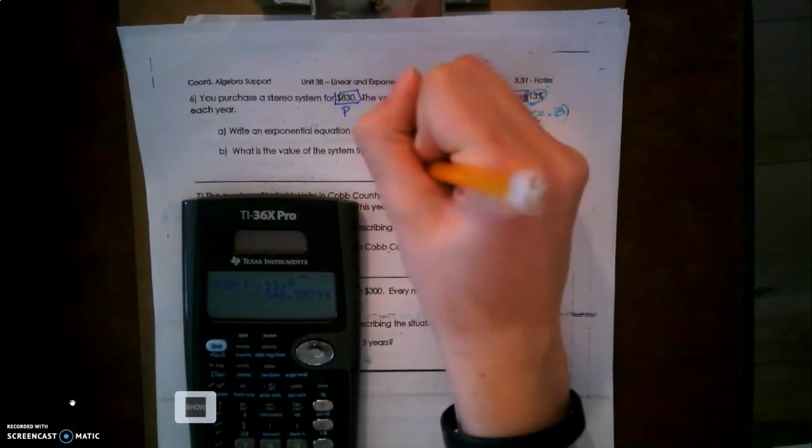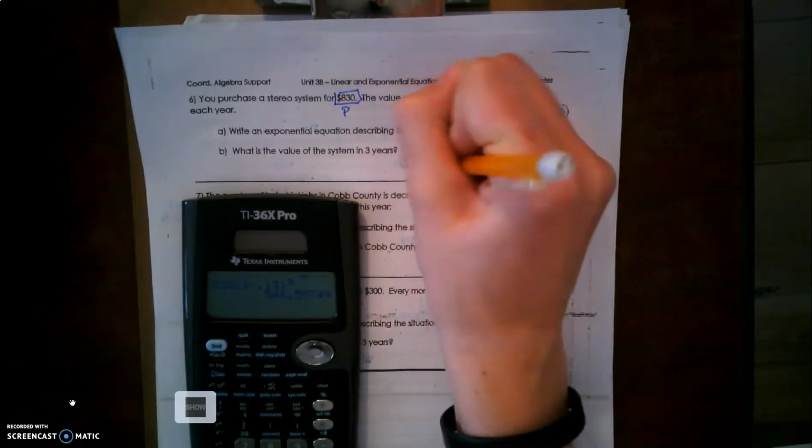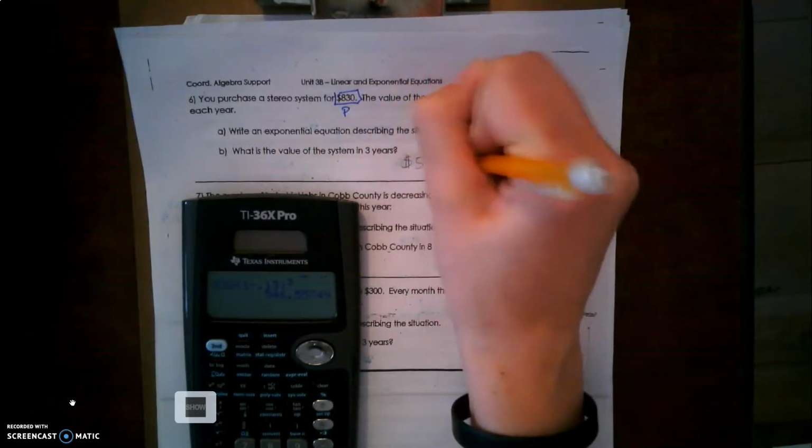So $830 times 1 minus 0.13 raised to the third power. That's going to be $546.56.